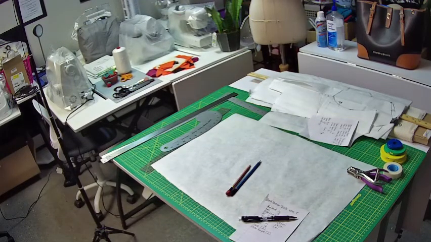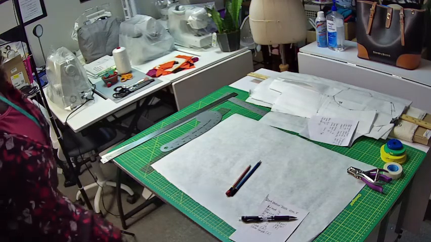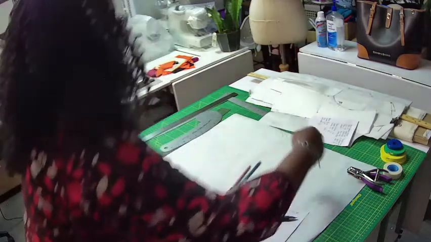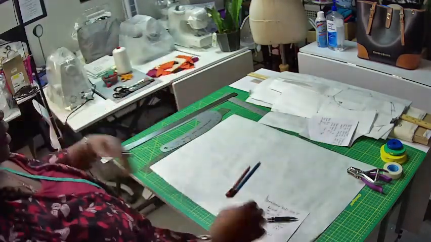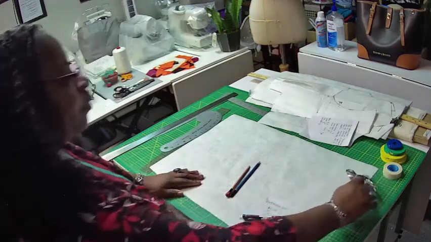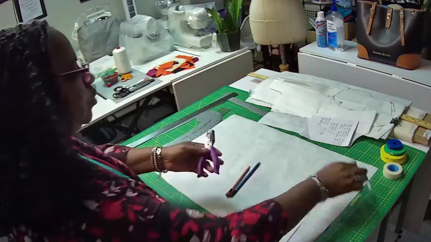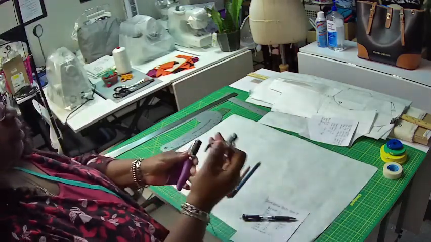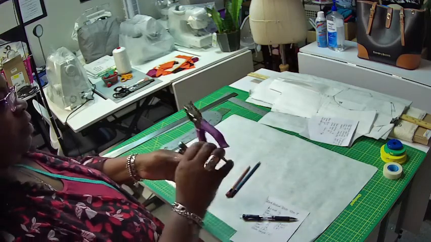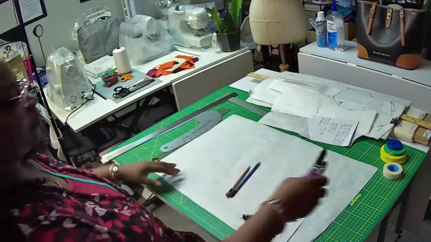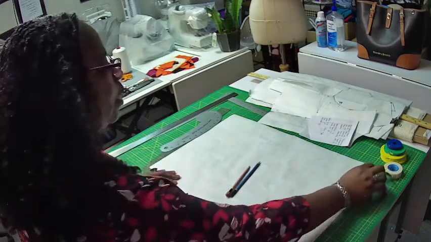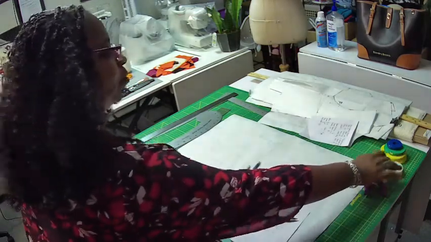So I want to make sure you guys can see what I'm doing here. Okay. All right. So hopefully you guys have a good view of the table.